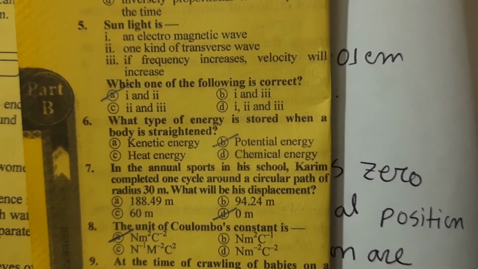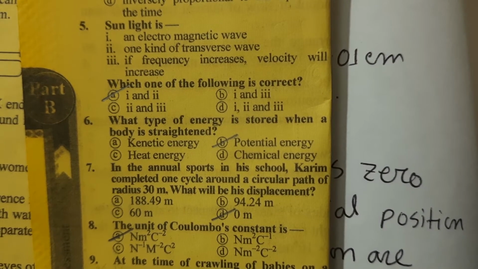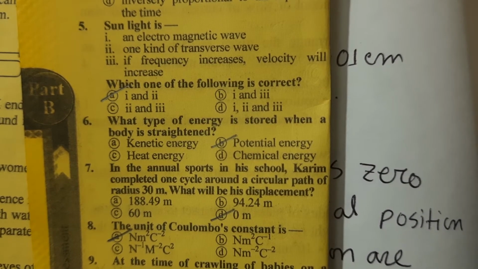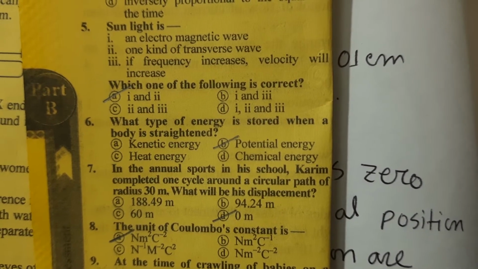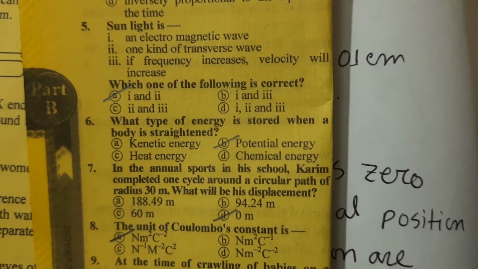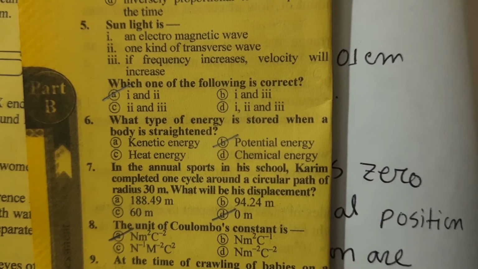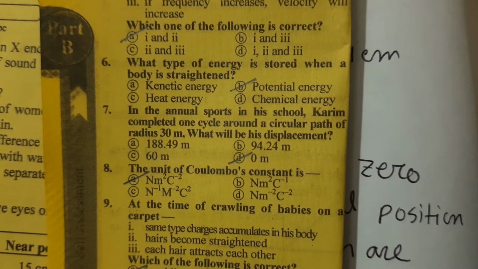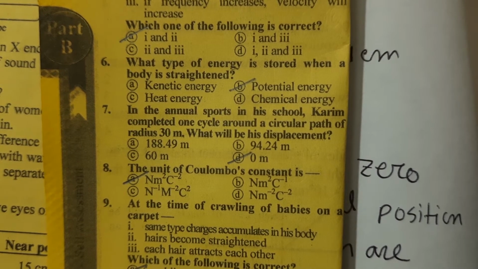Okay. Question number 6. What type of energy is stored when a body is strained? We know that if we displace a body, then the energy will be potential energy. So if we strain a body, then potential energy will be stored. So the answer will be B. Okay. Question number 7.